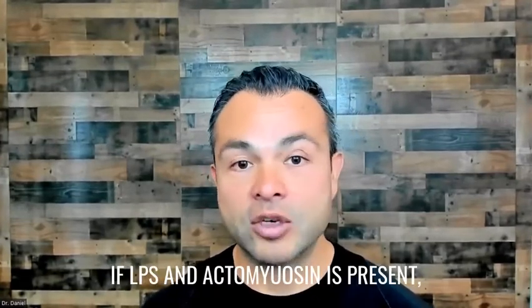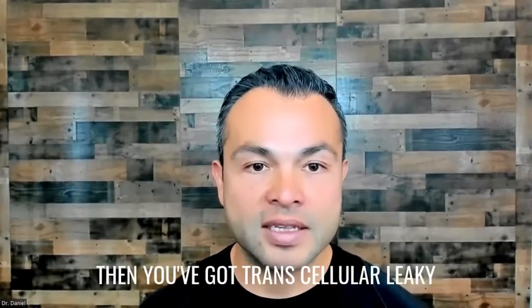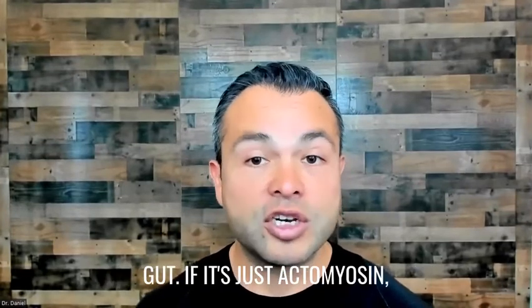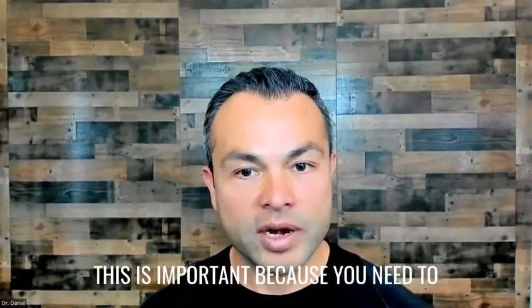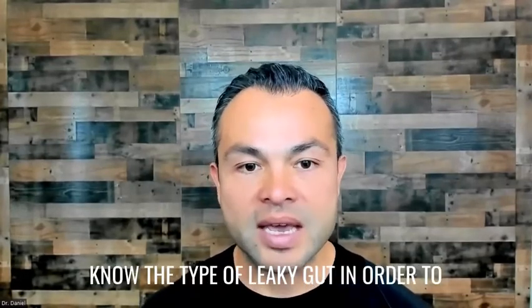Finally, measuring actomyosin is important to differentiate between transcellular leaky gut and paracellular leaky gut. If LPS and actomyosin are present, then you've got transcellular leaky gut. If it's just actomyosin, then you've got paracellular. And again, this is important because you need to know the type of leaky gut in order to know how to treat it.